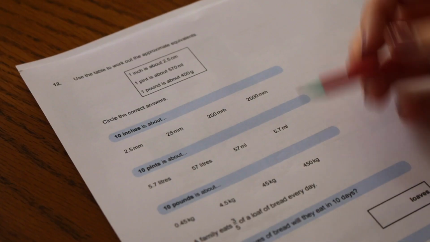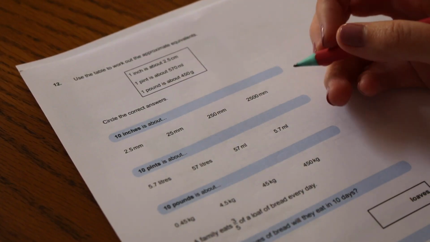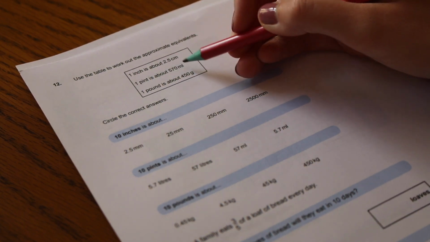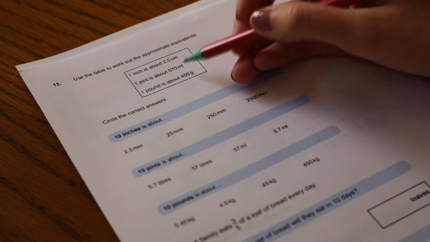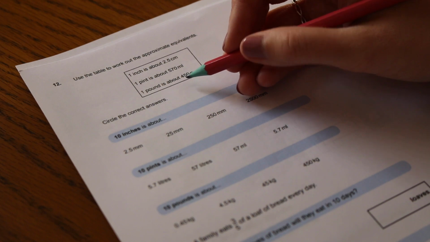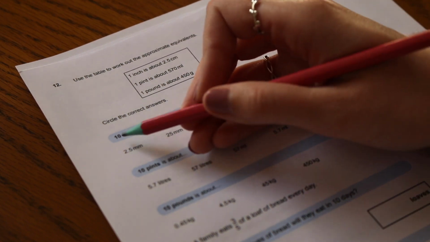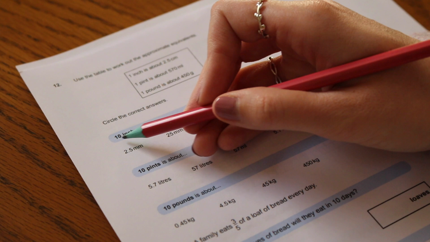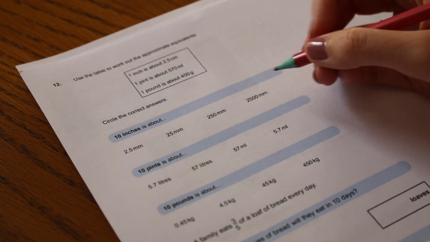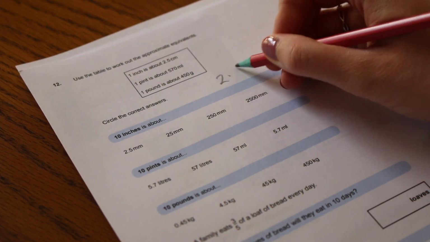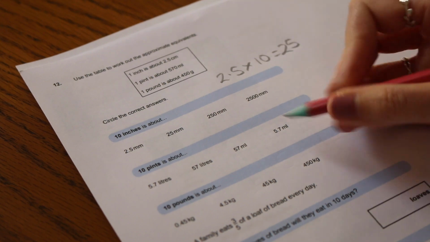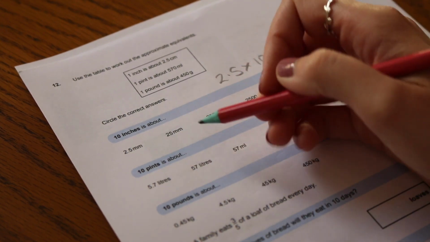The next one says use the table to work out the approximate equivalence. We've got 1 inch is about 2.5 centimetres, 1 pint is about 570 millilitres, and 1 pound is about 450 grams. So this one says circle the correct answers. 10 inches is about... So if 1 inch is 2.5 centimetres, then we need to do 2.5 multiplied by 10, which equals 25. So 10 inches is about 25.